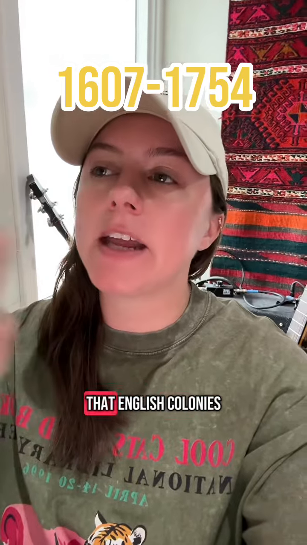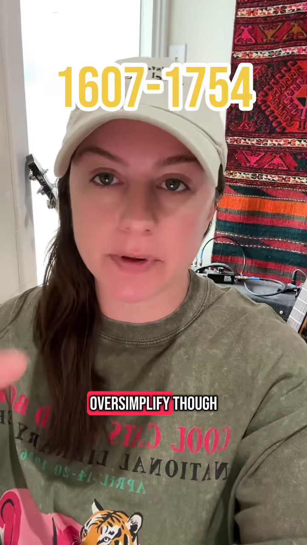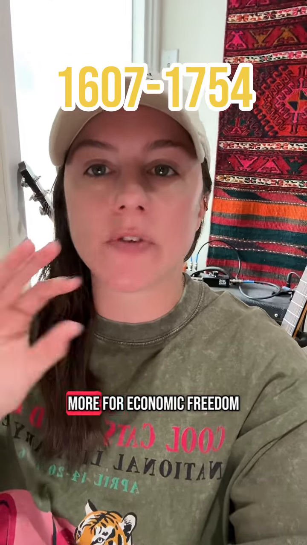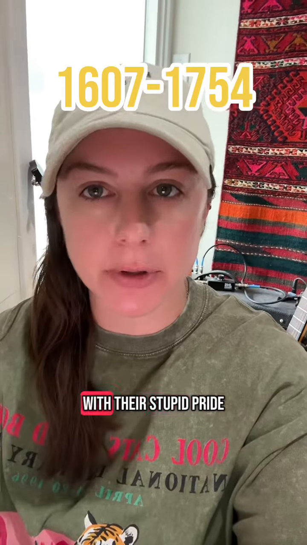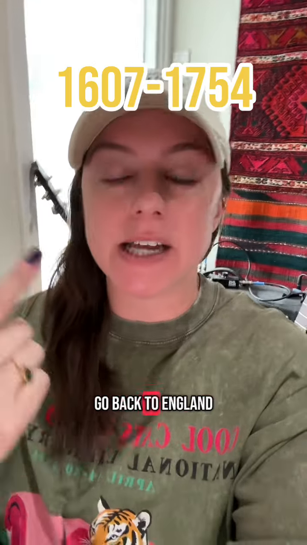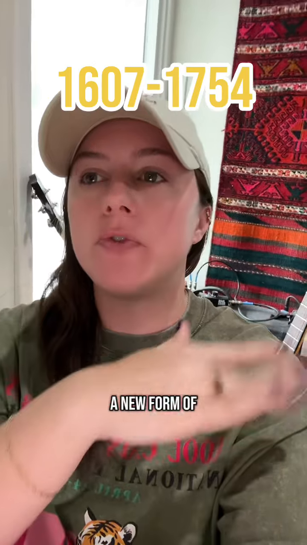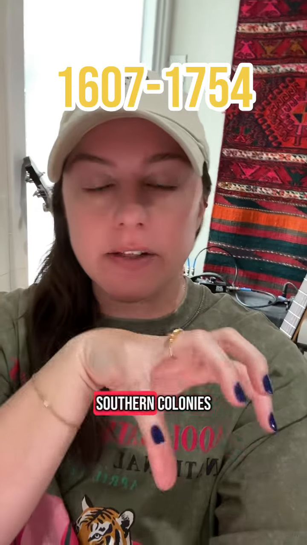Now, keep in mind that English colonies were founded for all very different reasons. We can really oversimplify, though, and say that some were founded more for economic purposes, like in Jamestown and the South. They're sitting there with their stupid pride, just trying to make money so that ideally maybe they can go back to England, or they can at least develop a new form of aristocracy that mimics what's going on in England here in the southern colonies.